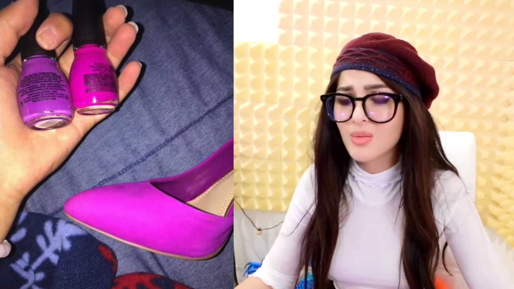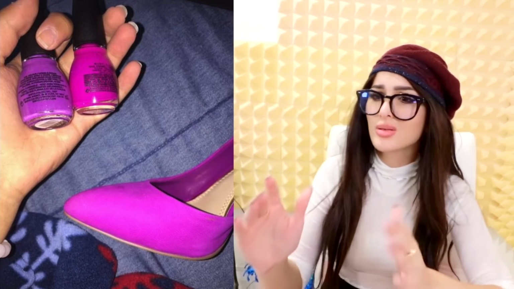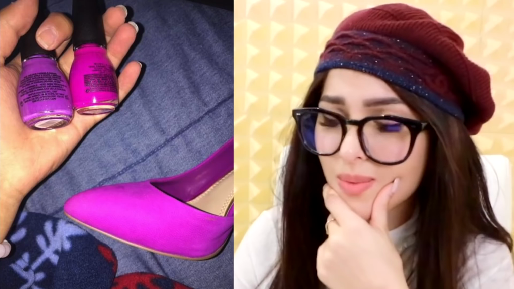Which color matches the shoes the best? Oh geez, you know what? Both of these are very, very similar. Part of the shoe could be the purple one, part of the shoe could be the pink one. I think maybe the purple one.